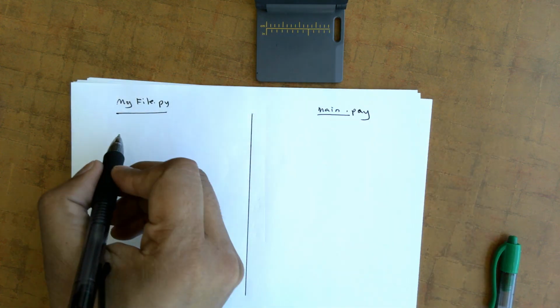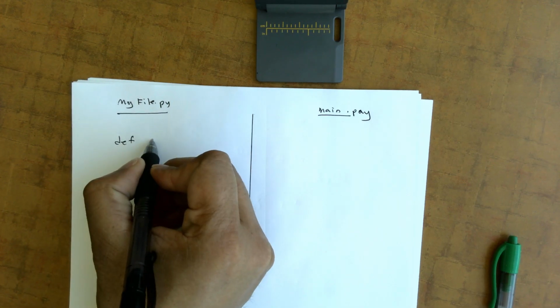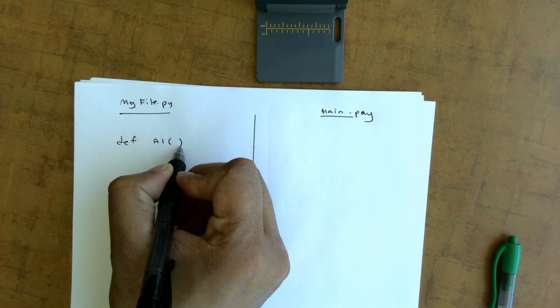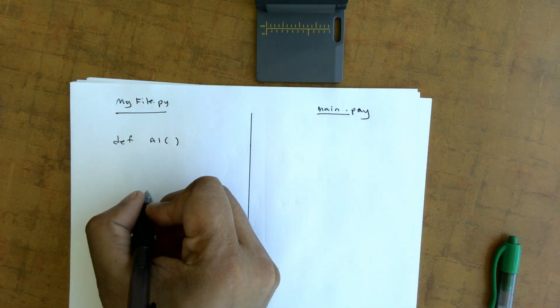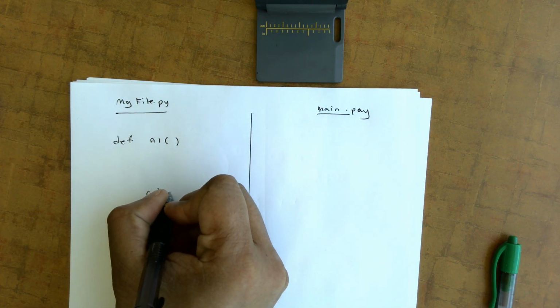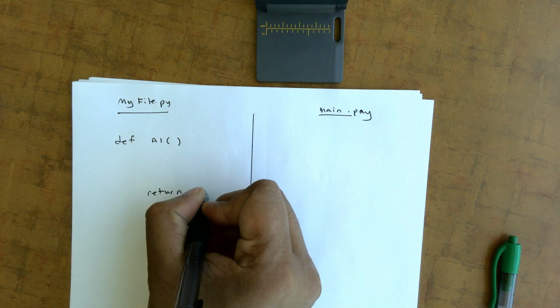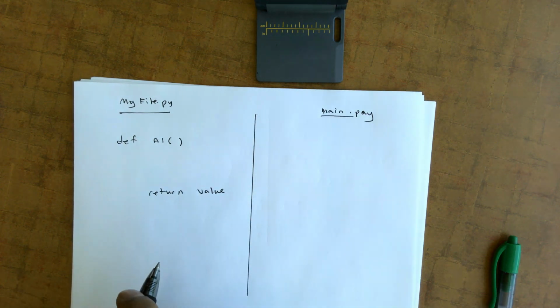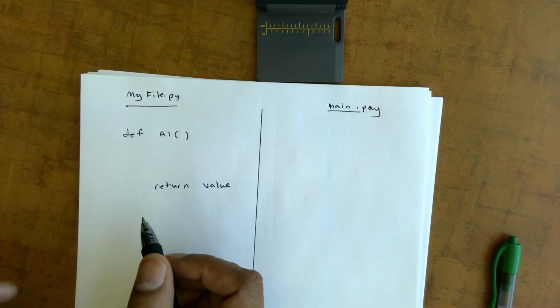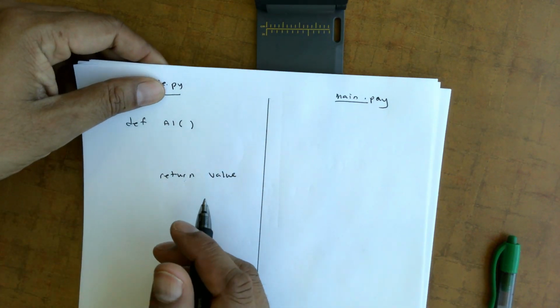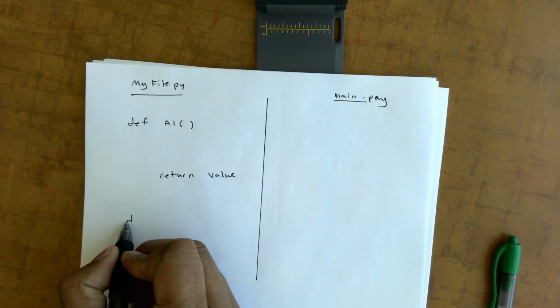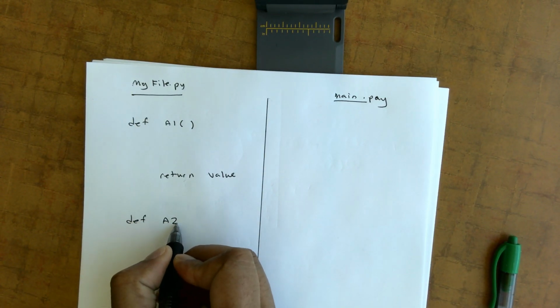And what you're going to have is a def A1 as such. And let's say it returns some value. It's going to return a value.